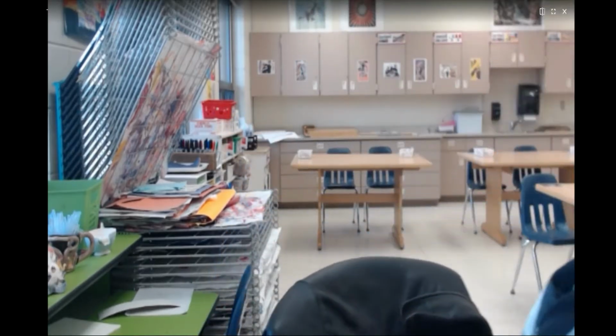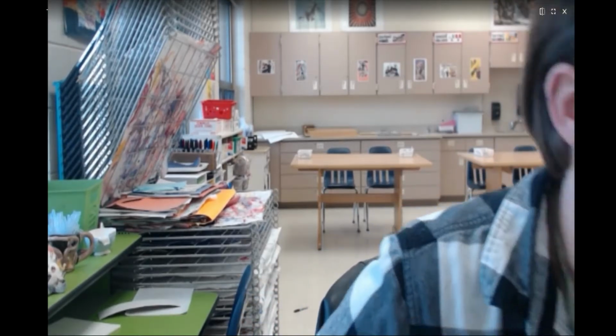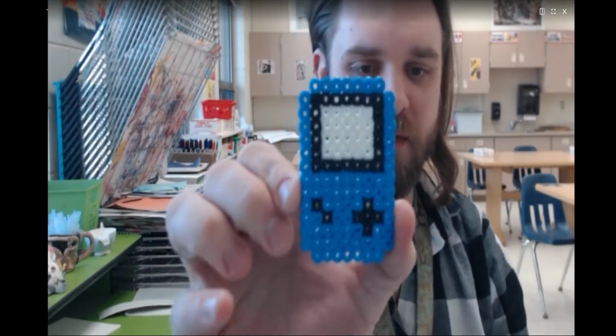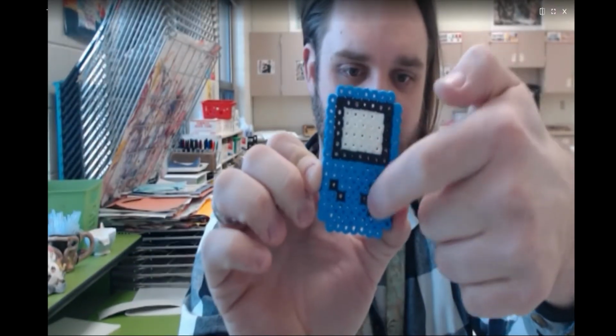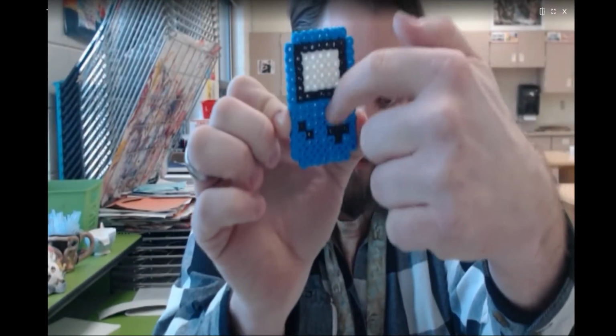And then, let's see, this is a little football toy. And if I squeeze this, it's got kind of a squishy texture, right? Let's try one more thing. Let's say I have this little Game Boy that somebody made me out of these perler beads, right? And if I feel that, it's got kind of a bumpy texture. It feels bumpy, right?